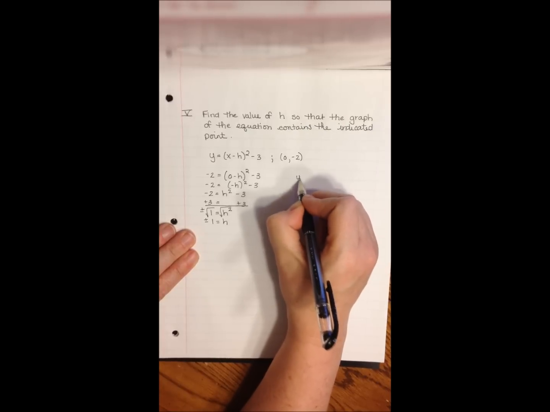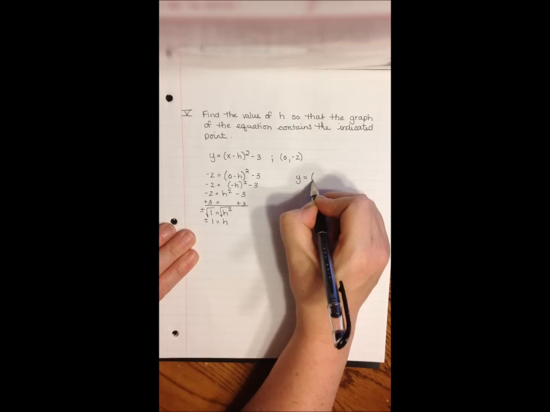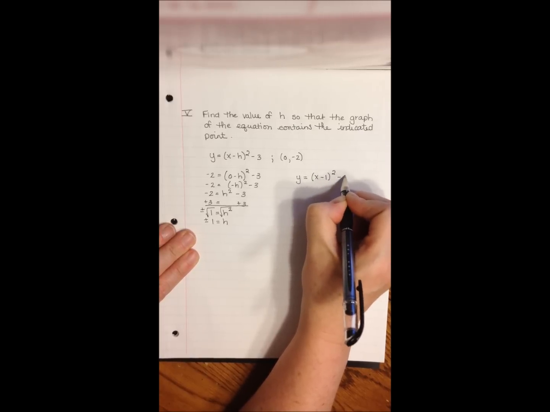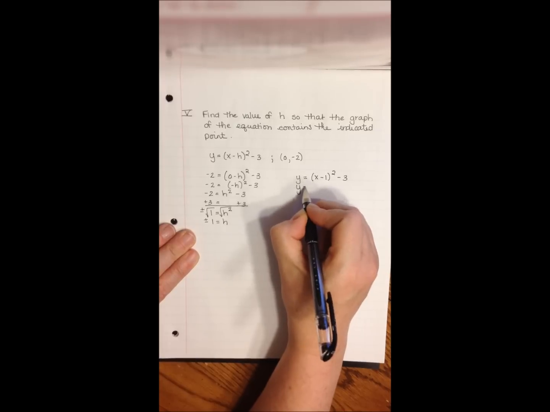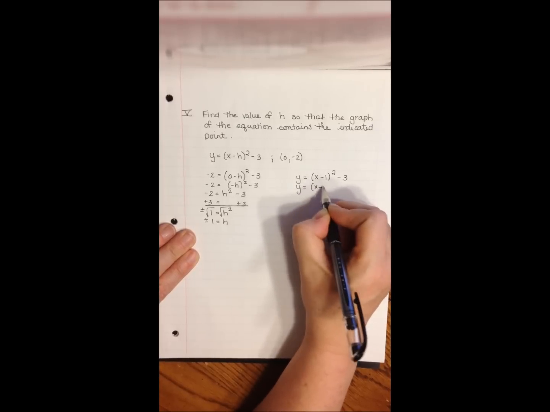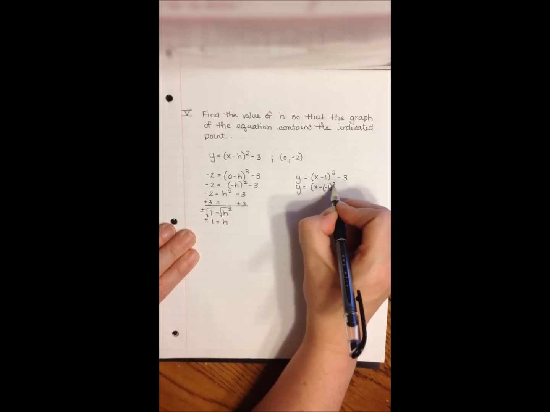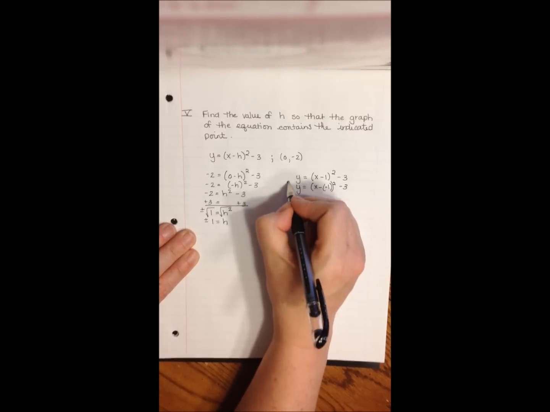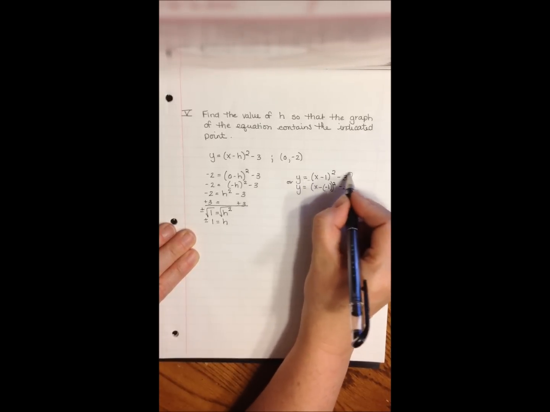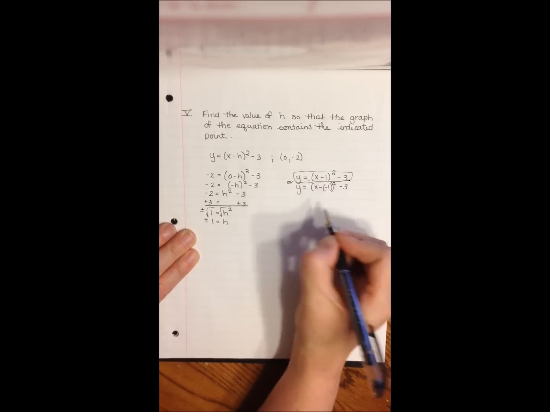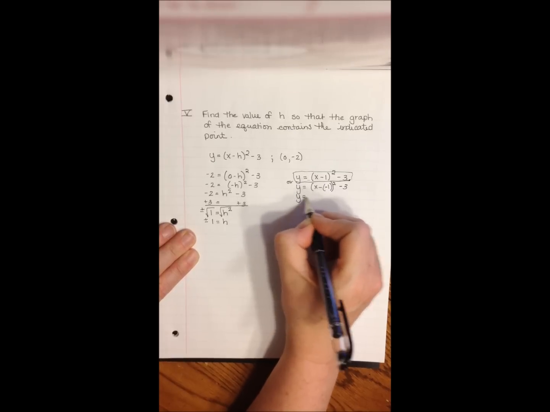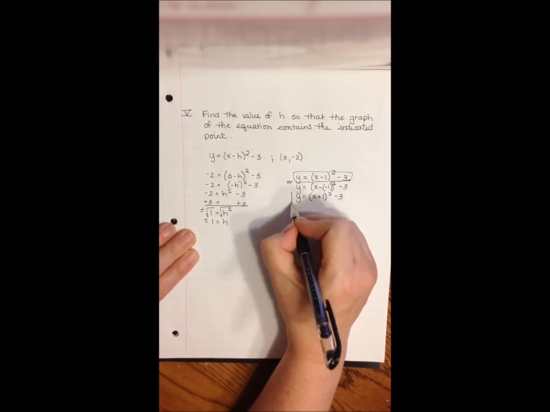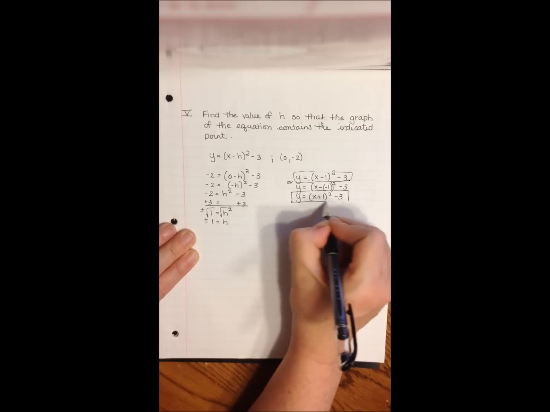So y equals (x minus 1) squared minus 3, or y equals (x minus -1) squared minus 3. So these are our two choices. This one is already in simplest form. The other equation in simplest form is (x plus 1) quantity squared minus 3. Those are the two equations that will solve it.